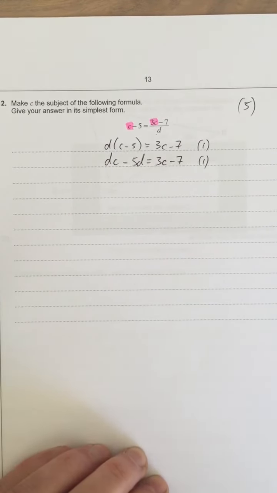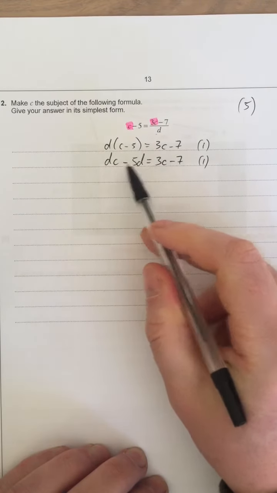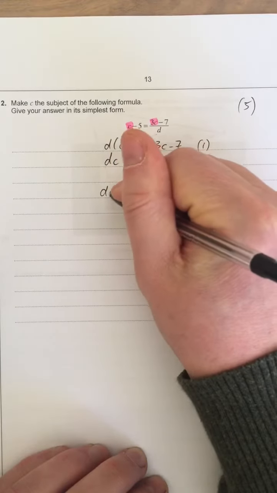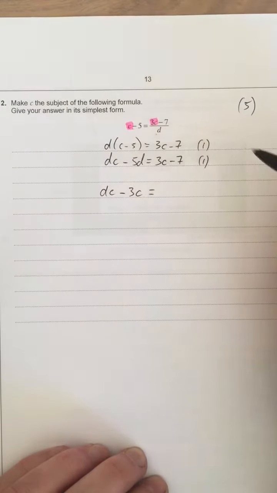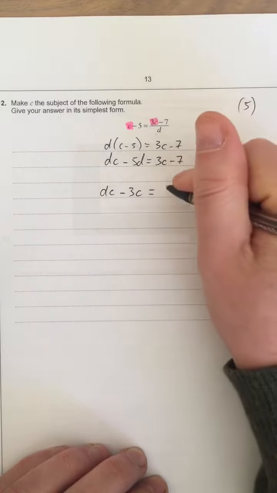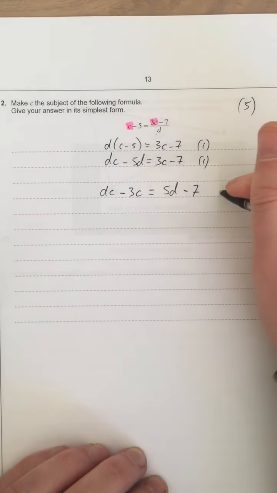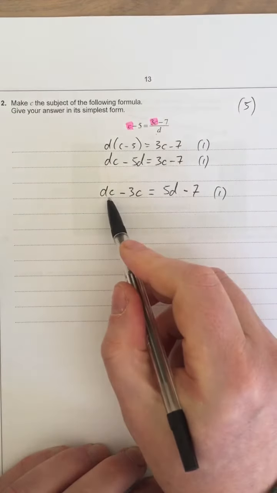Right, now we need to collect the C's together. We've got a C on the right hand side and DC on the left hand side. So we need to bring that 3C over. So we're going to have DC, 3C comes over, becomes a minus 3C. And at the same time, we'll take this minus 5D over to this side and it'll become plus 5D, and we've still got minus 7. That's your 3rd mark. Now, if we want to make C the subject, we need it on its own.